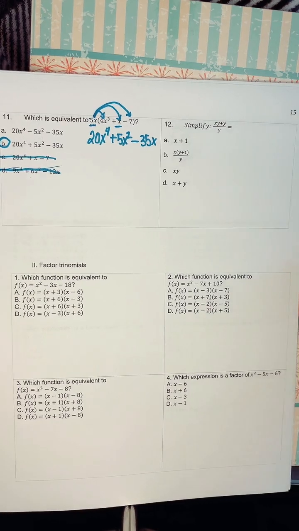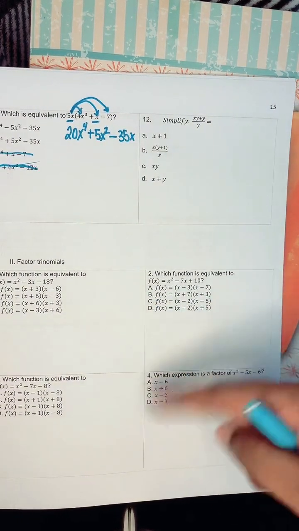All right, let's go to number 12. Let's finish out 12 and then we'll go down to factoring.